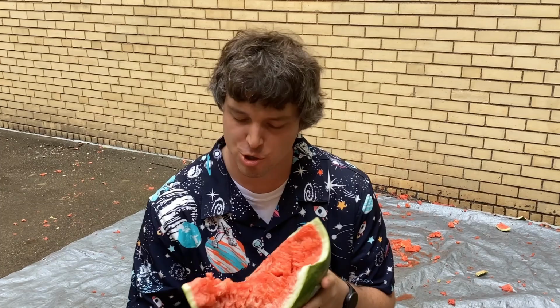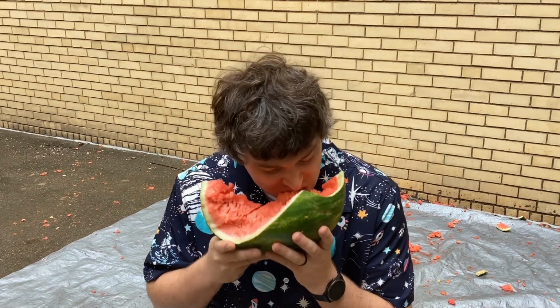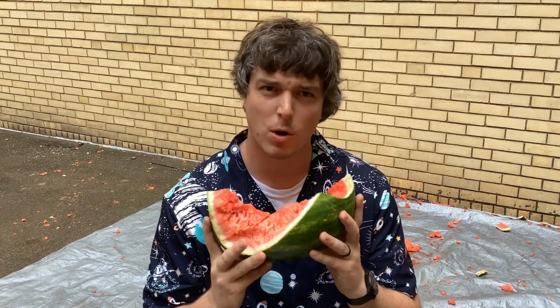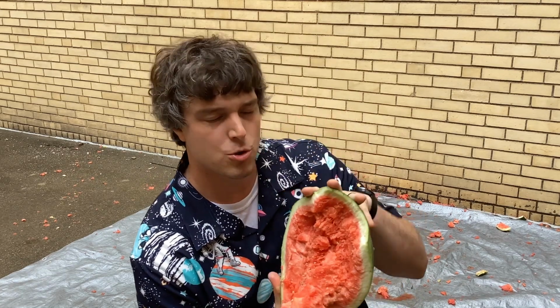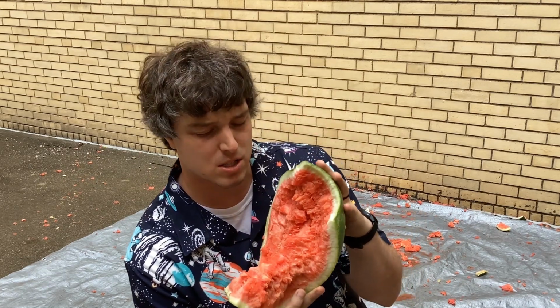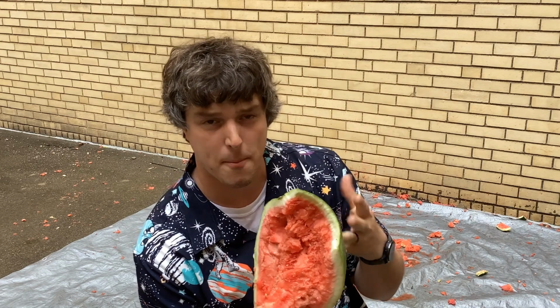I really appreciate this watermelon. Just like you now really appreciate potential and kinetic energy. Let me leave you with this question. What are some ways that you could reduce the amount of energy impacting this watermelon when the bowling ball hits it?